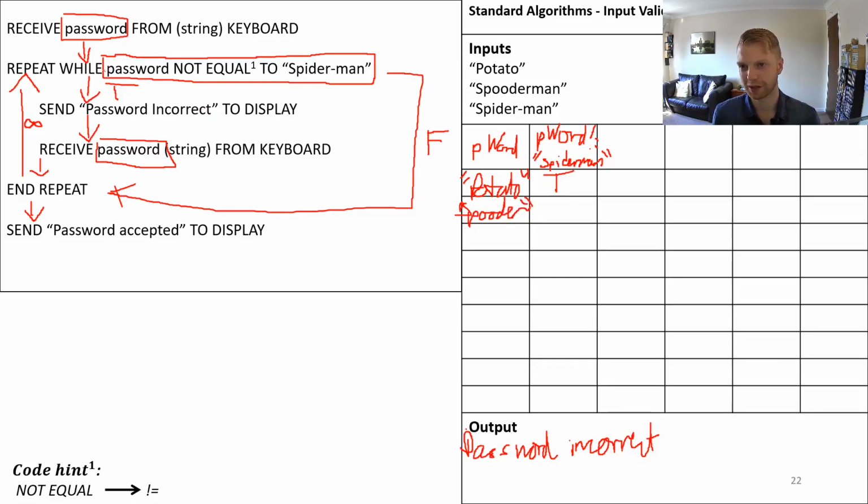And it will say while password is not equal to Spider-Man, so while Spooderman is not equal to Spider-Man, Spooderman is not Spider-Man, so this is true. And you go in here again and you write password incorrect. And then you ask for a new password.